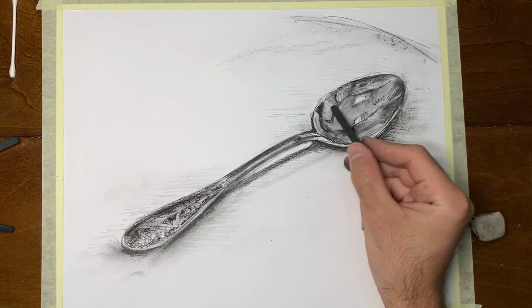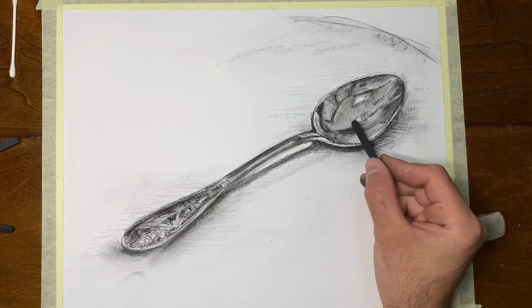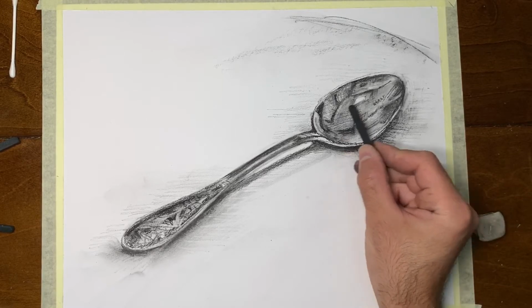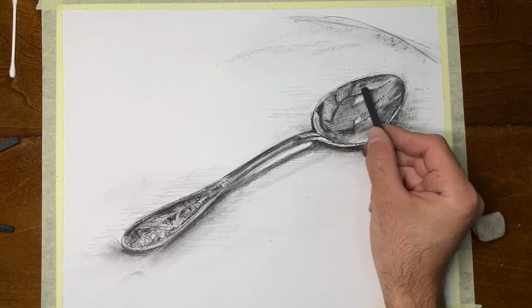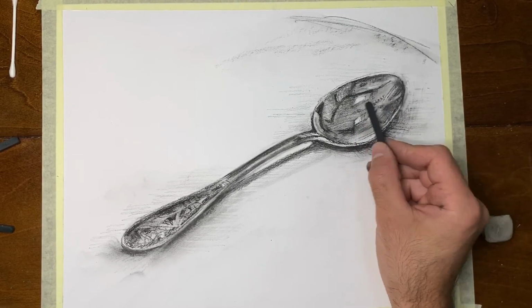So I'm gonna actually darken, create even more contrast for those windows to pop. Lay even more pigment down.